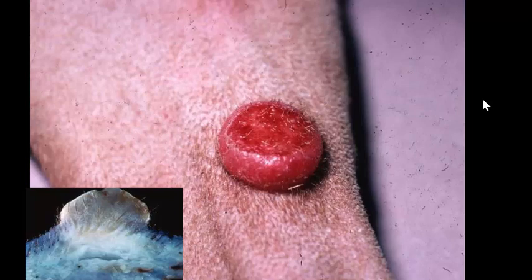So you need to be real careful with these because there are a couple of things that they can masquerade for. When you go too fast, you might call something a histiocytoma, where it's actually epitheliotropic lymphoma, or it is a cutaneous histiocytosis, which is a neoplastic condition where the animal has multiple of these around.